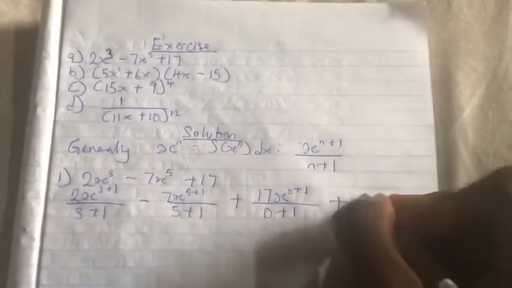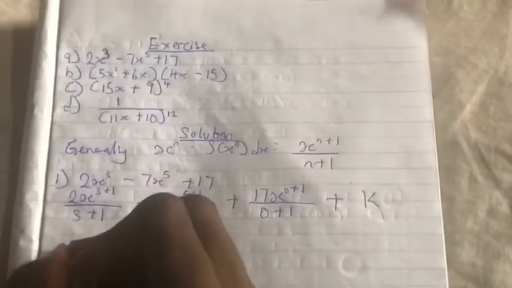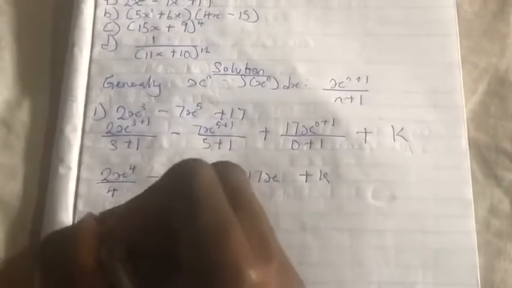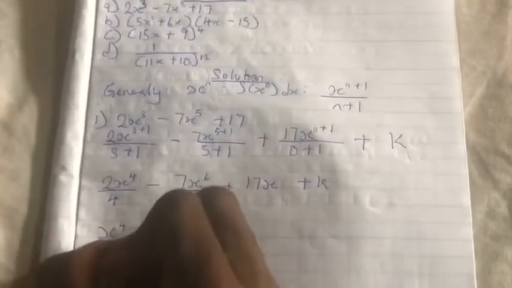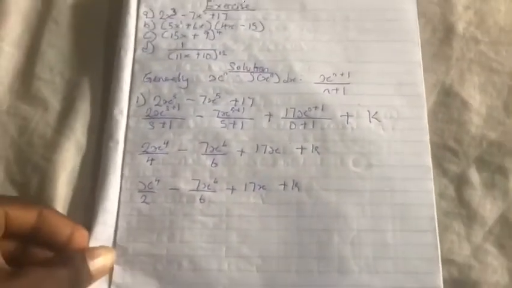Then do not forget, you always put your constant, which can be c or k depending on the one you want. Make sure your constant is always there. So therefore this will be 2x raised to the power 4 over 4 minus 7x raised to the power 6 over 6 plus 17x plus k. You can leave it like this if you wish, or you can proceed to simplify: x raised to the power 4 over 2 minus 7x raised to the power 6 over 6 plus 17x plus k. So you are good to go. We are done with this part.